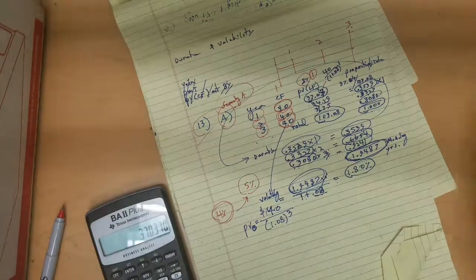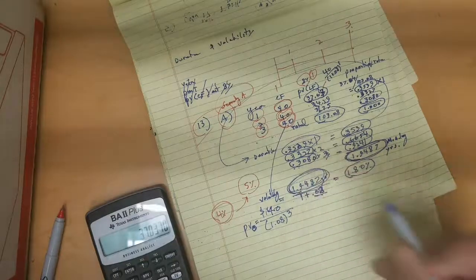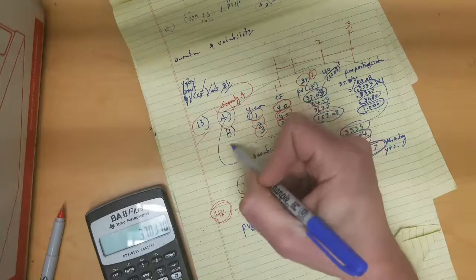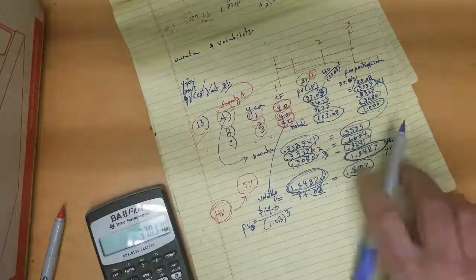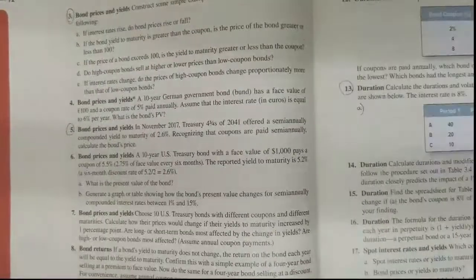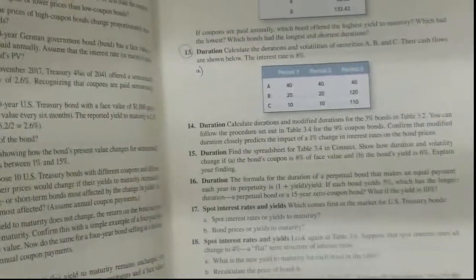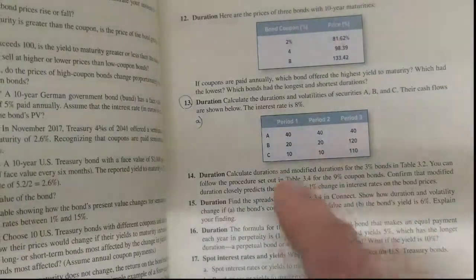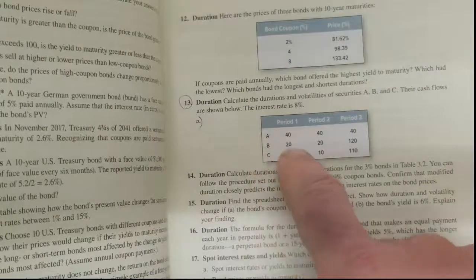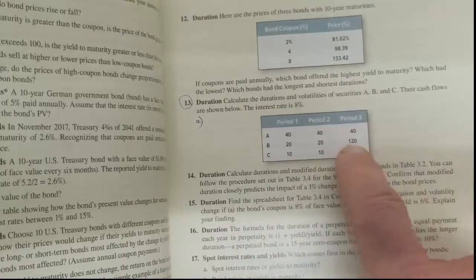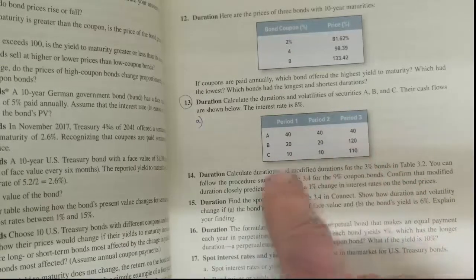Now, let me compare this duration with securities B and C before I go on and show you something else. If we look at this particular problem, security B has a coupon of 20, 20, and 120, which is 20 plus the principal.